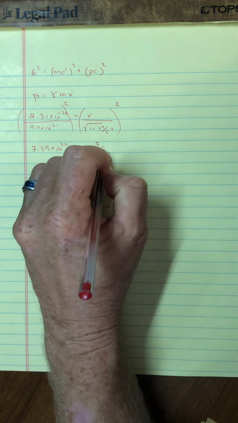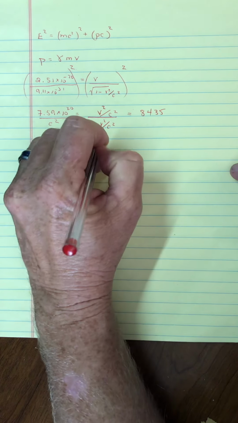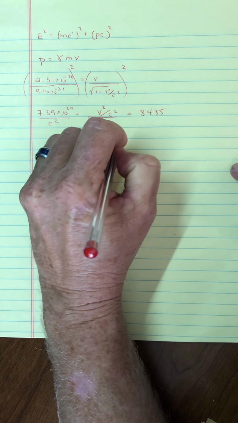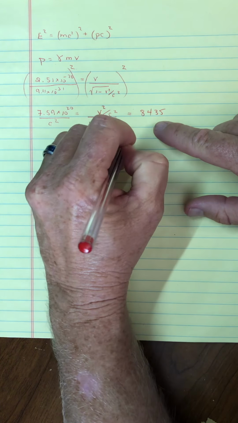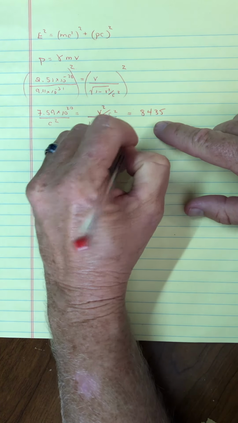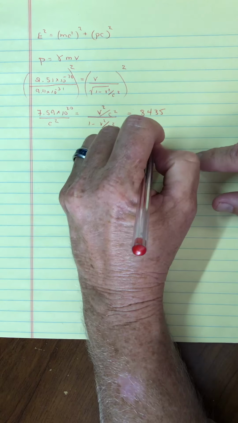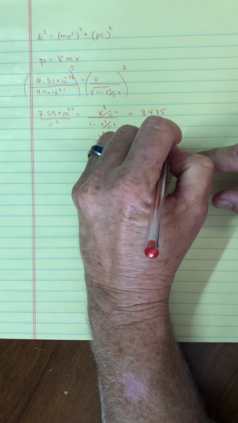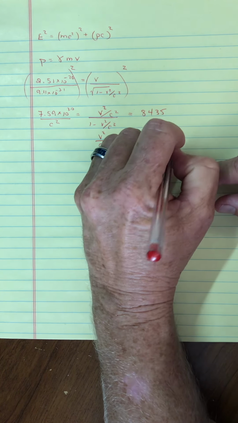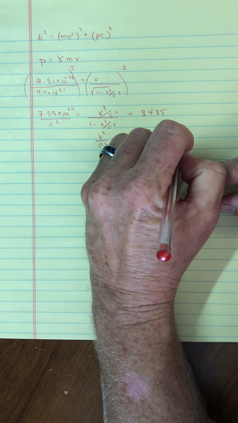Okay. So this is 8,435. All right. Now bringing this over, I would have v squared over c squared equals 8,435 minus 8,435 v squared over c squared. And move that over to here.